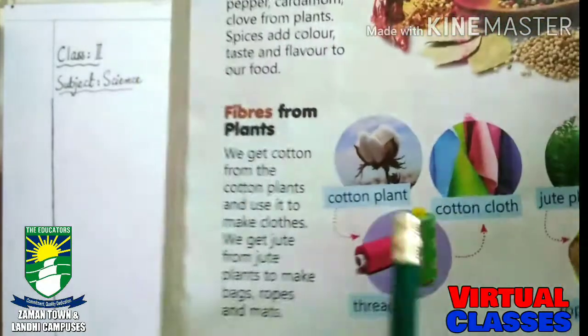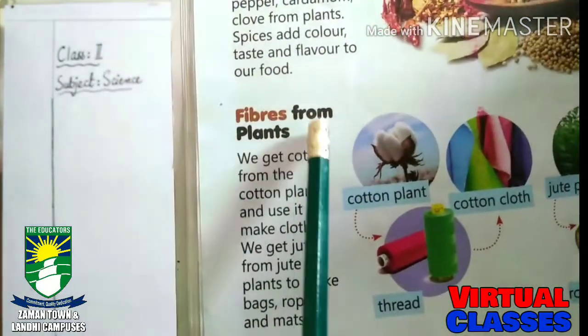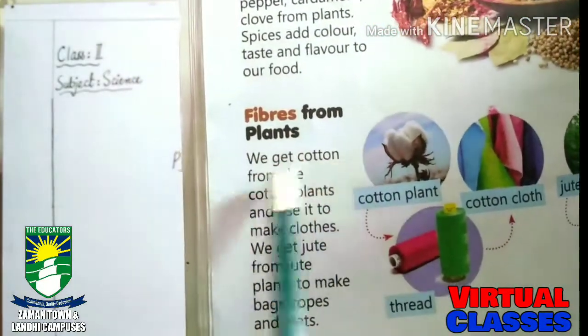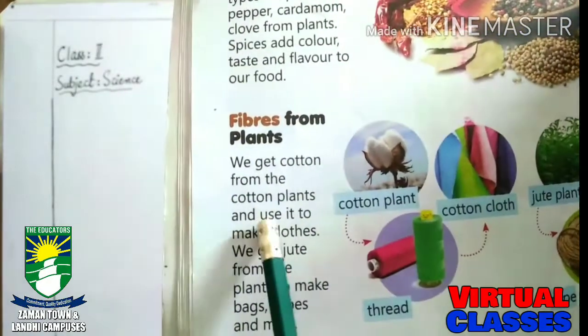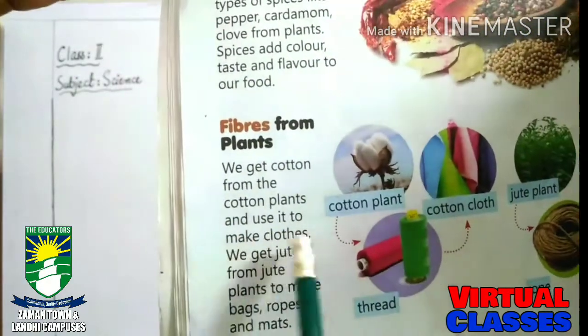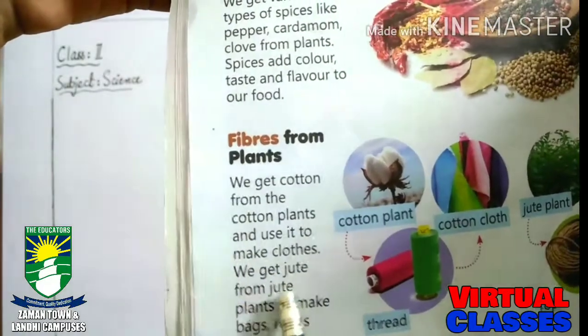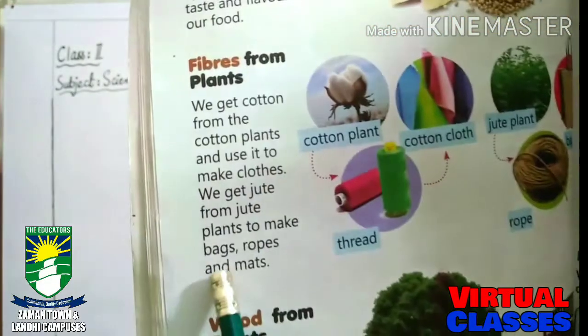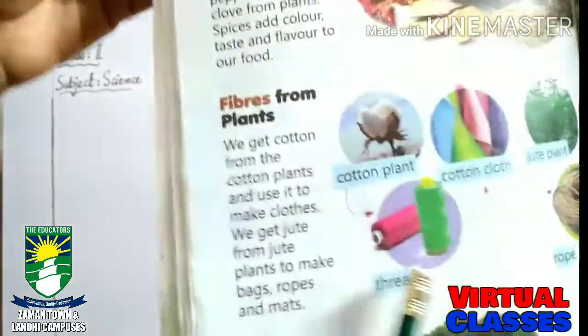Now, let's talk about the next heading, fibers from plants. We get cotton from the cotton plants and use it to make clothes. We get jute from jute plants to make bags, ropes and mats.